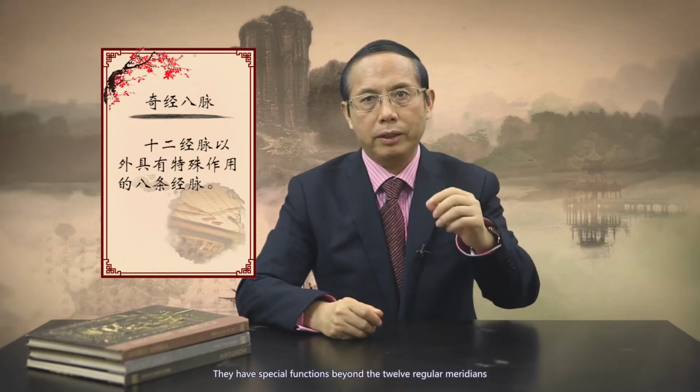The second main part of the meridian system is the 8 extra meridians. What are the 8 extra meridians? They have special functions beyond the 12 regular meridians. This character can be pronounced as Ji, meaning odd. It has the trait of an odd number, so they can be called the 8 odd meridians, and they have no exterior and interior, and no pertaining and communicating relationships. While this character can also be pronounced as Qi, meaning different.